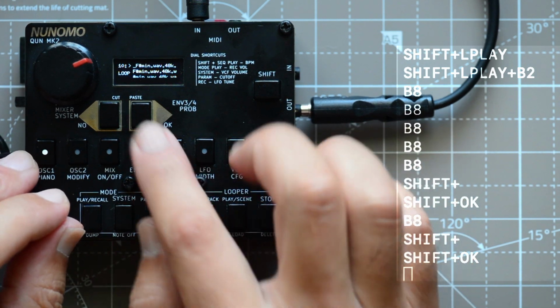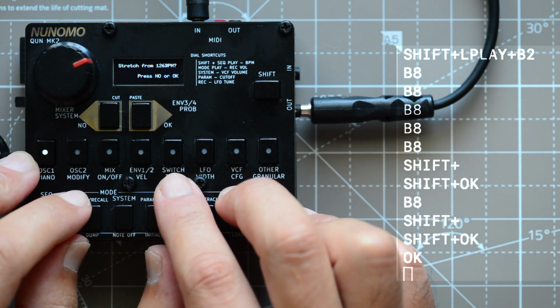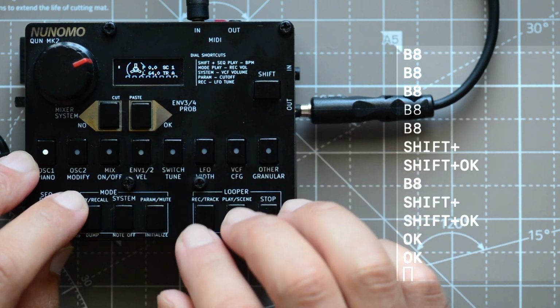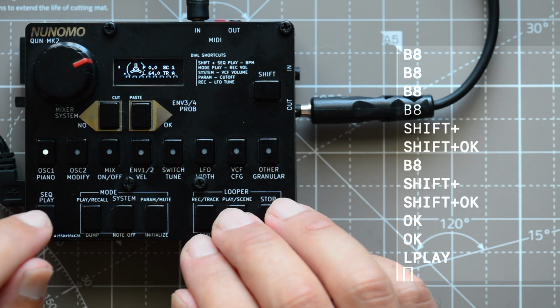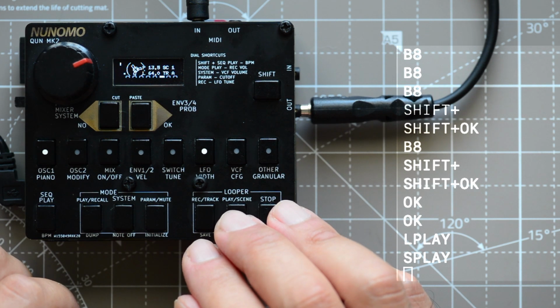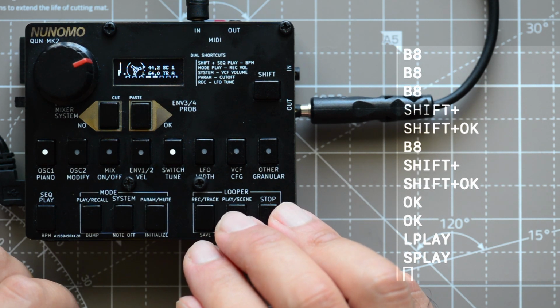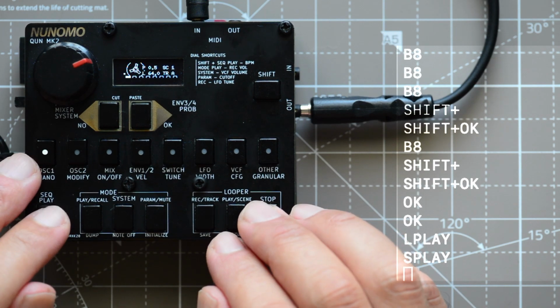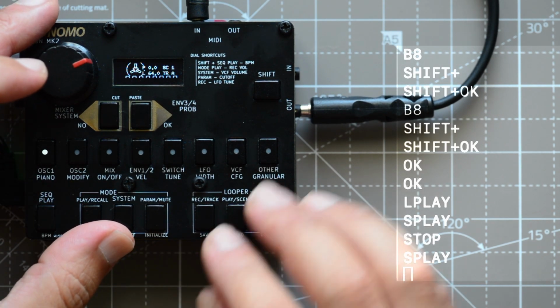So I want to use this again. It asks to stretch from 126 BPM, yes. That's okay for now.